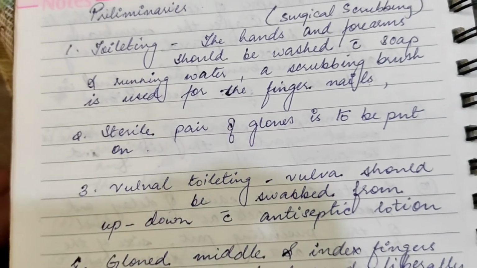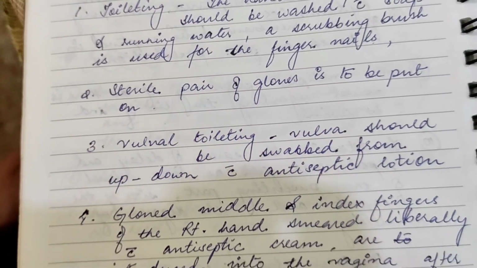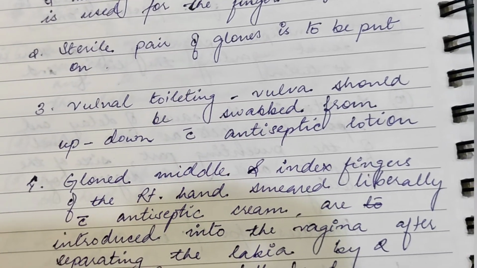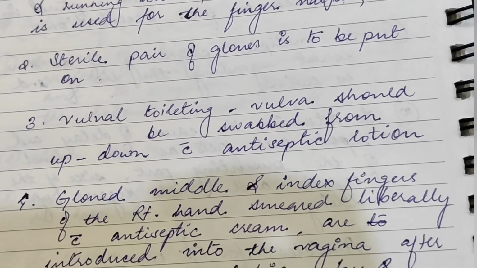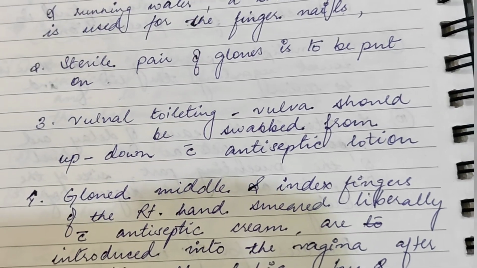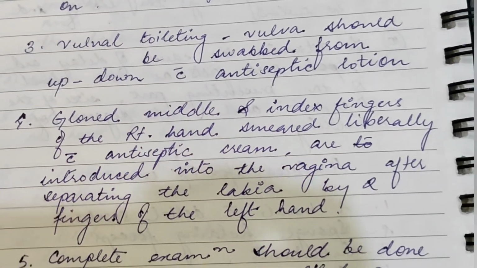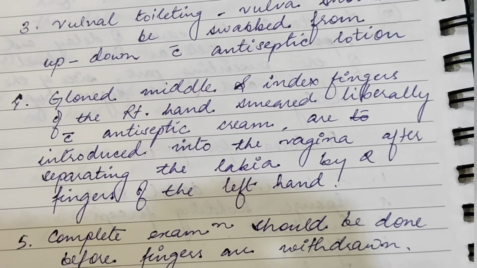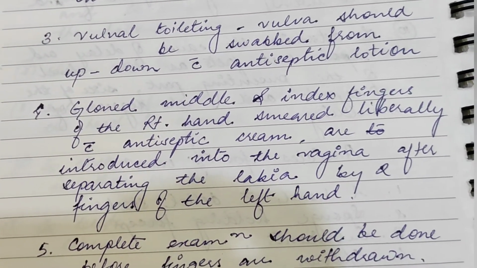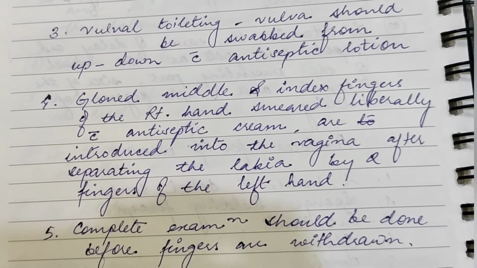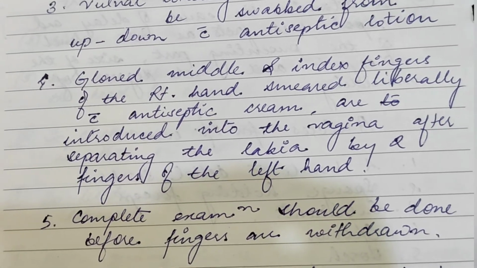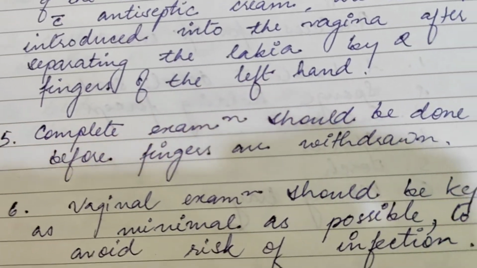Number 2, sterile pair of gloves is to be put on. Number 3, vulval toileting. Vulva should be swabbed from up and down with antiseptic lotion. Remember, the vulval toileting is always from upwards to downwards direction. Number 4, gloved middle and index fingers of the right hand, smeared liberally with antiseptic cream, are introduced into the vagina after separating the labia by 2 fingers of the left hand.